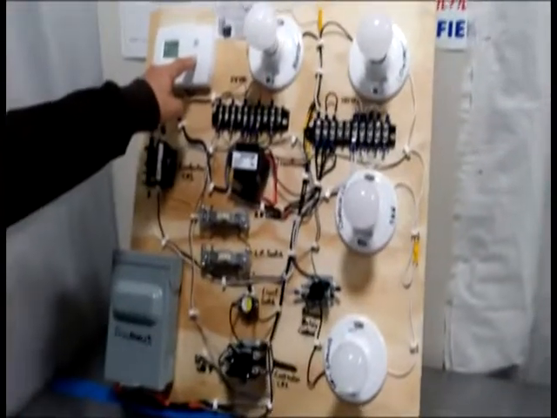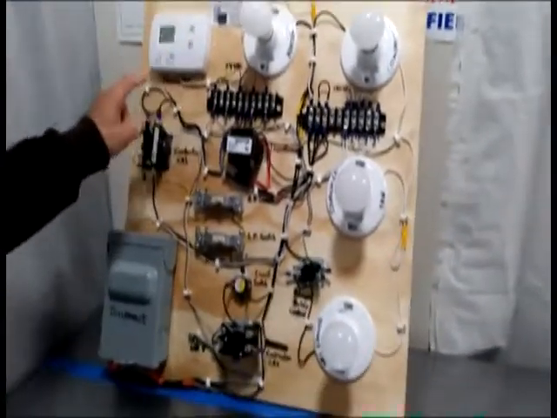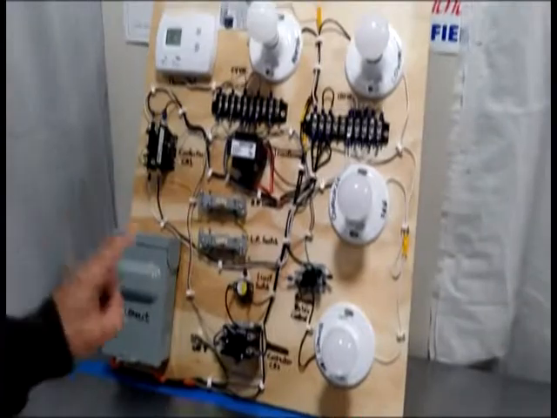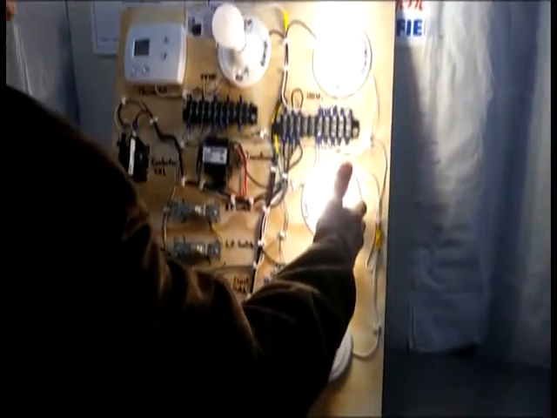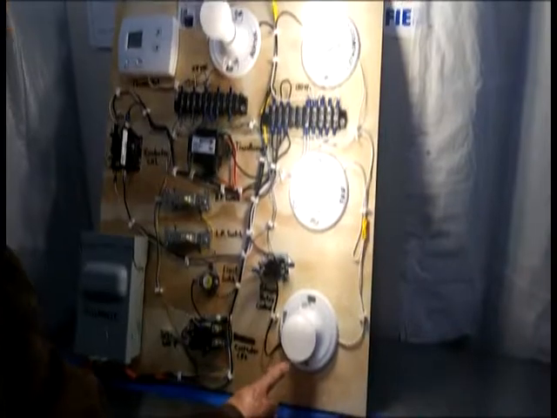We're going to put 76 right here. So we're going to hear a click in a minute. So it's clicking. The compressor is working, the condenser fan motor is working, and the blower fan motor is going to start in a little bit. So they're coming on right there. So the AC is working perfectly.